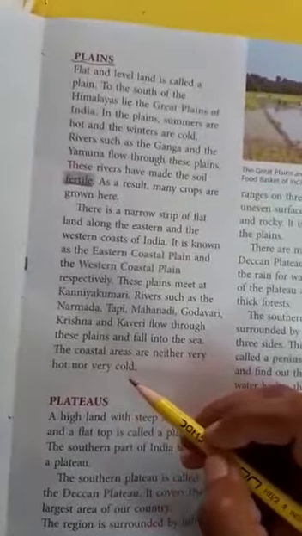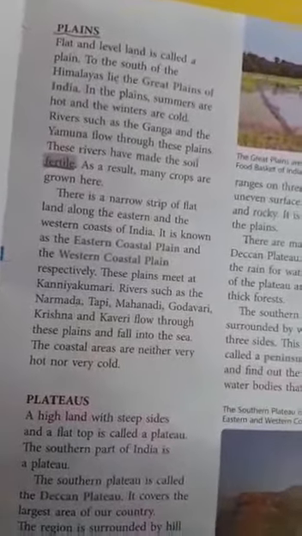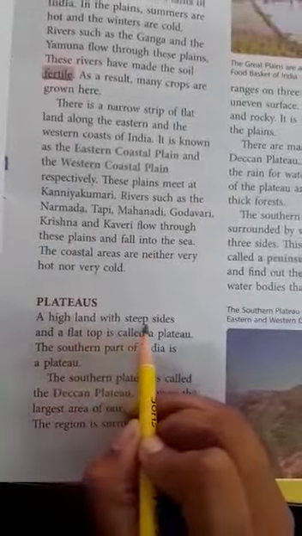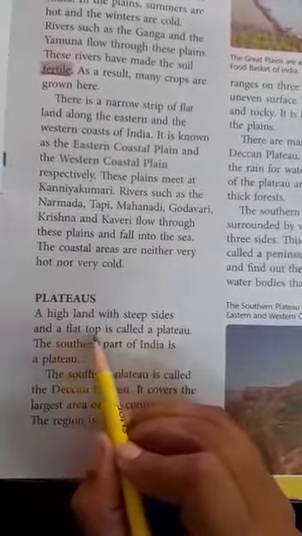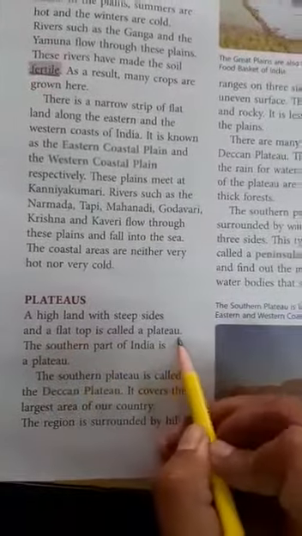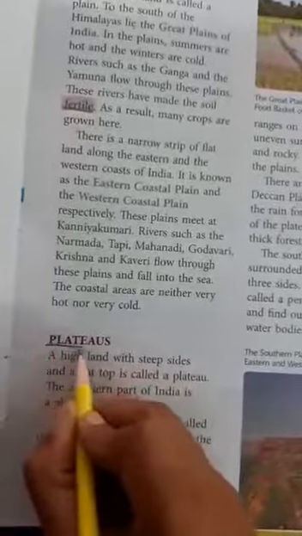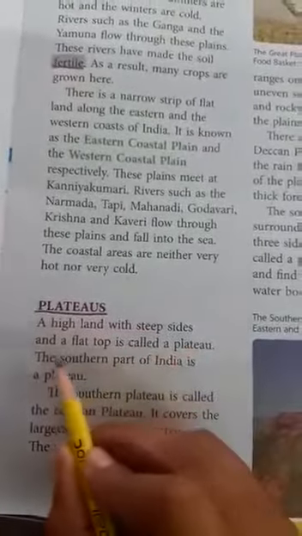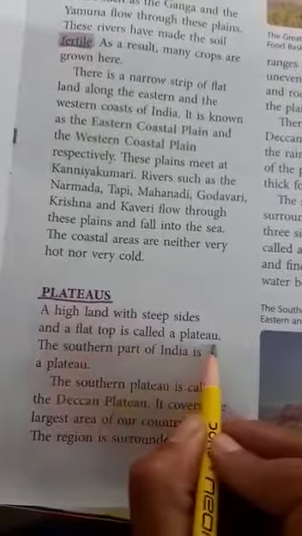So the coastal areas will always have a climate that is neither very hot nor very cold. Okay. Next, plateaus. A high land with steep sides and a flat top is called a plateau. What is a plateau? Underline the word plateau. A high land with steep sides and a flat top is called a plateau.